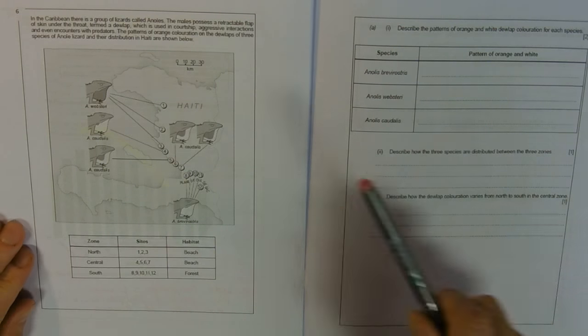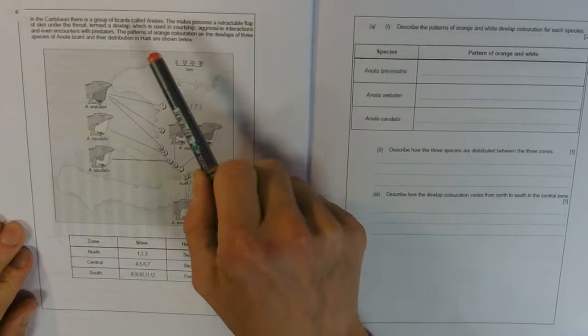This is question 6. In the Caribbean, there's a group of lizards, and the males possess a retractable flap, the one shown in the diagram, termed a dewlap. It's used in courtship, aggressive interactions, and encounters with predators. So it's visible, and they use it to attract mates and scare off predators and things like that. And we've got variation in the colour.